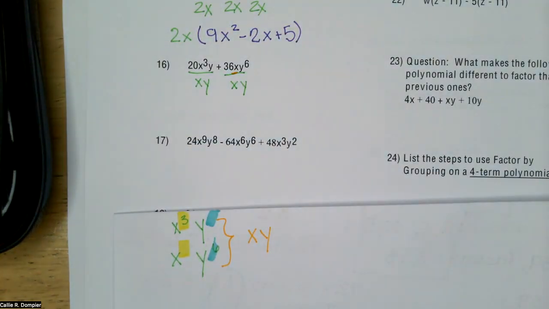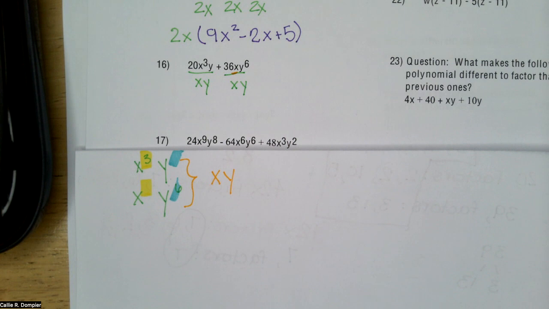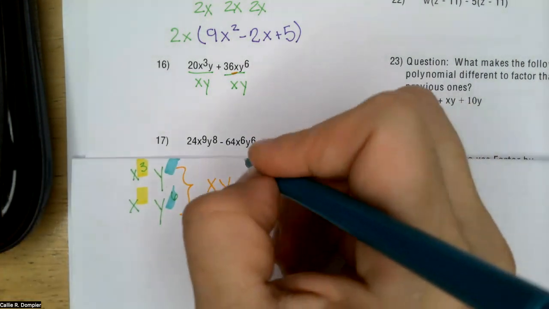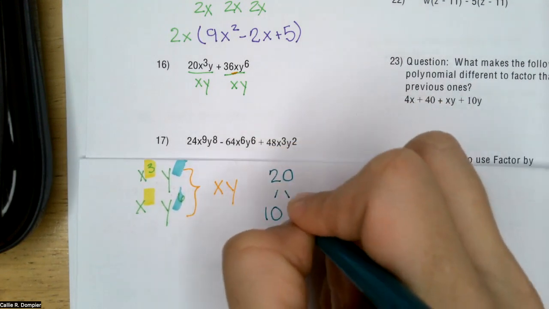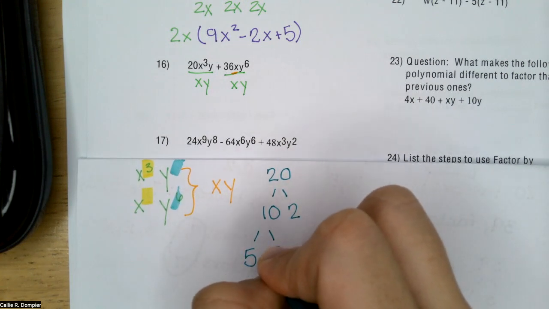And if there is no common factor between 20 and 36, it's fine to just divide out the variables. That is perfectly reasonable if that is the greatest common factor. However, we have the numbers 20 and 36. Start with the smaller one. 20 becomes 10 and 2. 10 becomes 5 and 2, right?